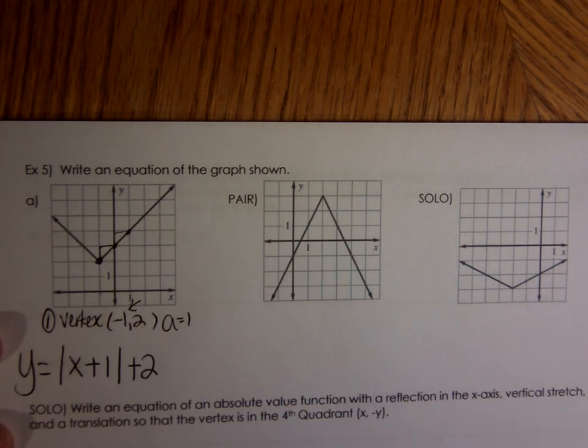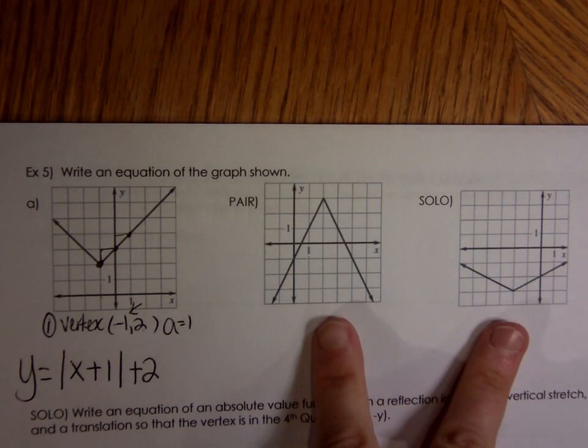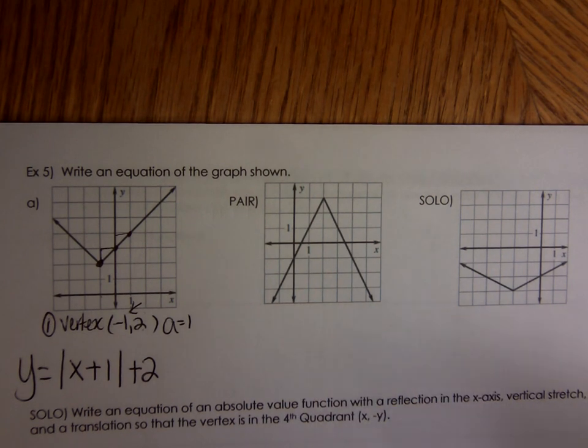Once again, I have a pair and a solo, and that is something that we're going to discuss next time I see you. You're welcome to try it on your own and be prepared for discussion, but you do not have to.